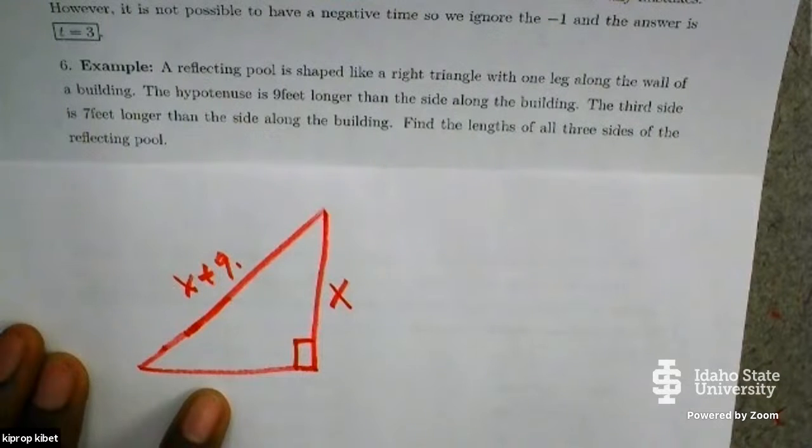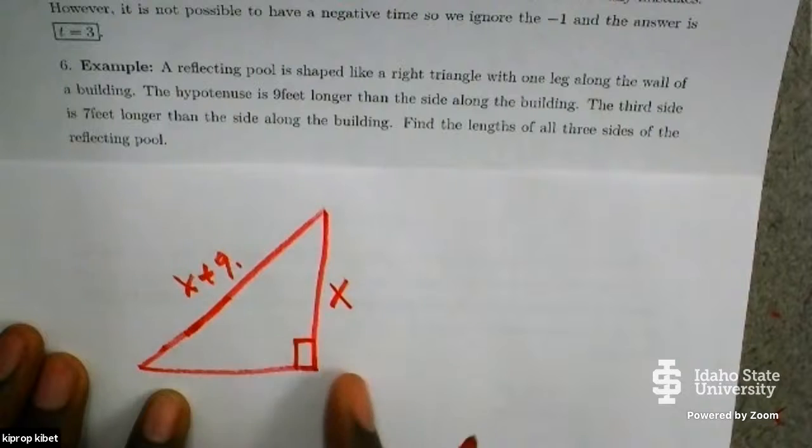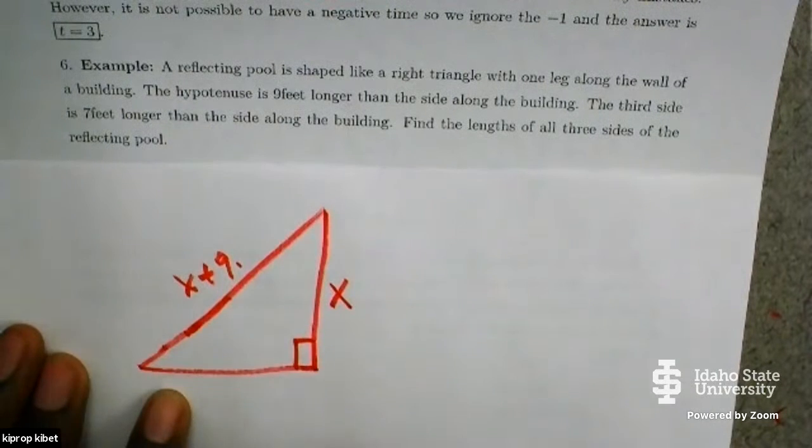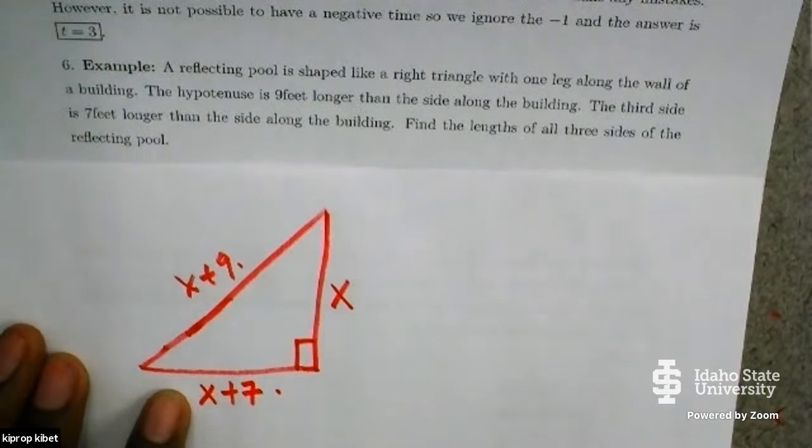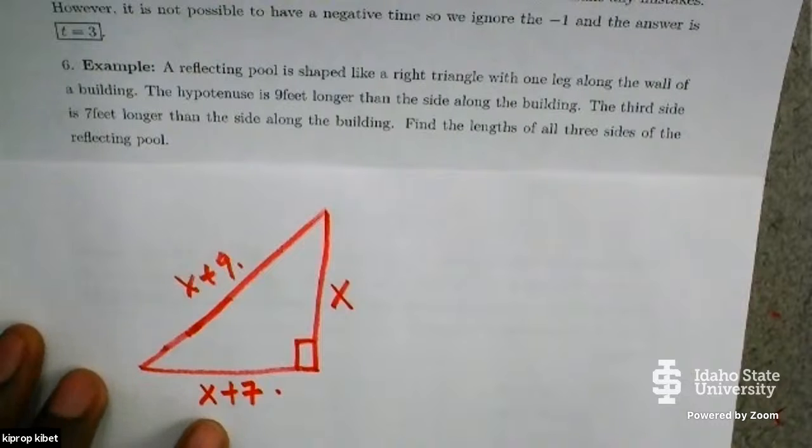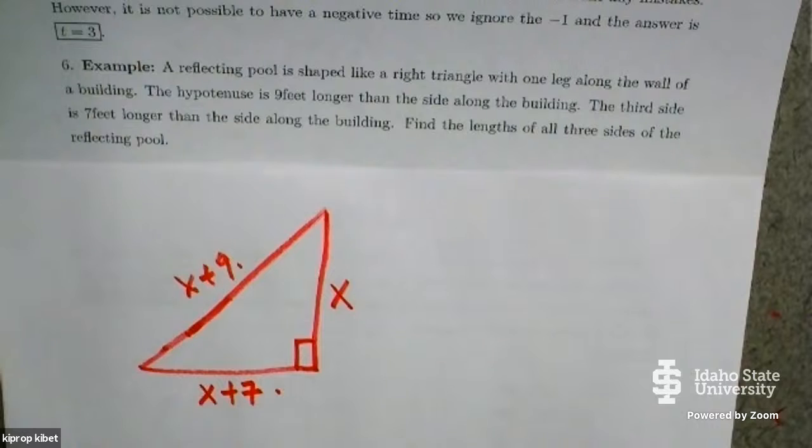The third side is 7 feet longer than the side along the building. So the next side, which is here, we took this one as along the building, so it will be x plus what? 7. X plus 7. Find the lengths of all the 3 sides. So we now have the sides there.